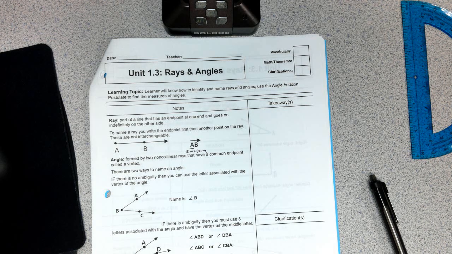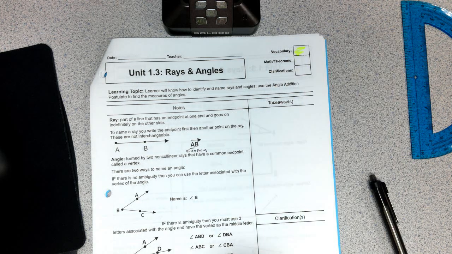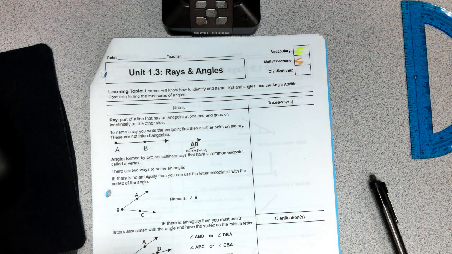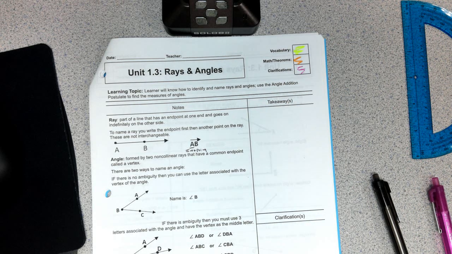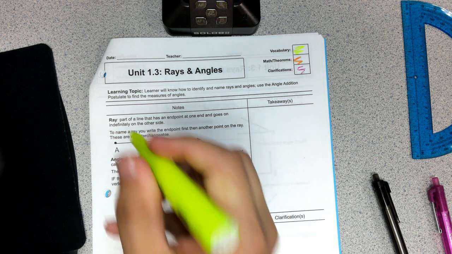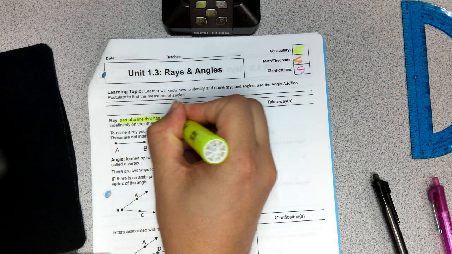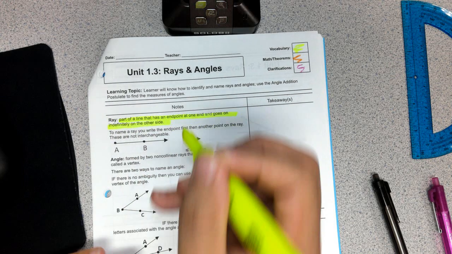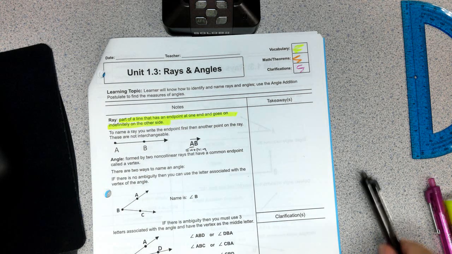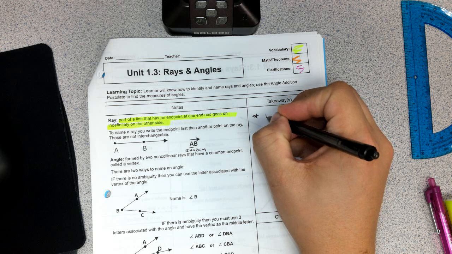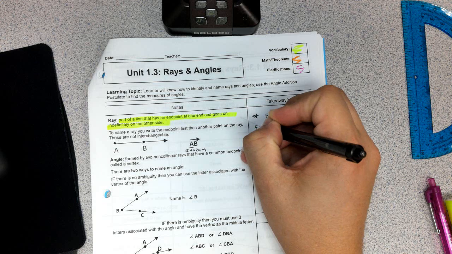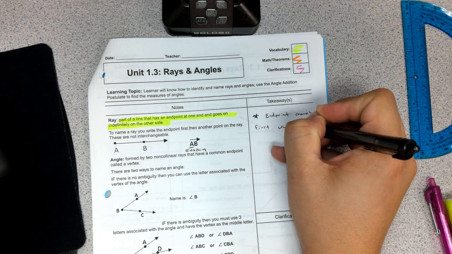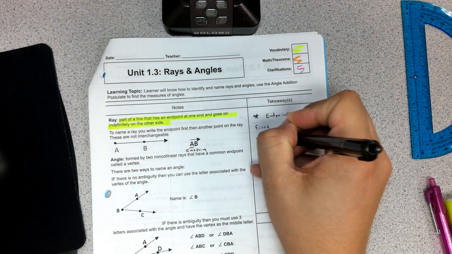Okay, so some key things to highlight. I'm highlighting in yellow for these notes. I'm going to do math theorems in orange. And my pink pen here will be my clarifications. So, for vocab, I would say a ray is part of a line that goes on indefinitely to the other side. Okay? My key takeaway would be that the endpoint comes first when naming a ray.